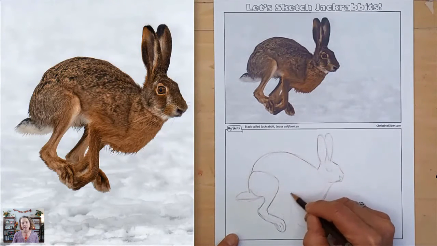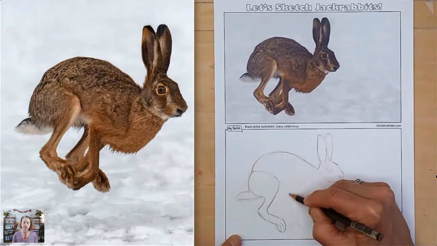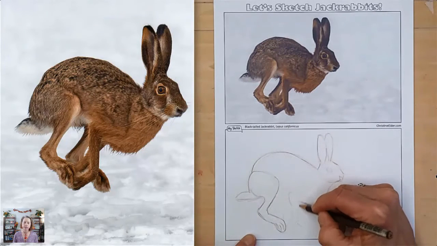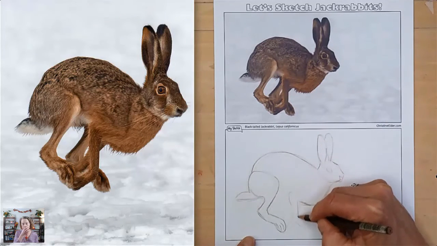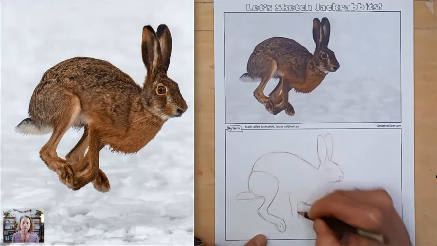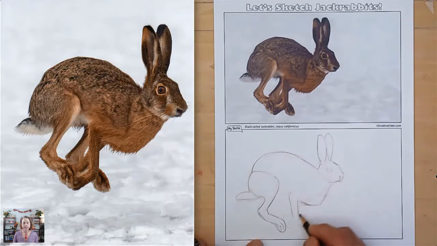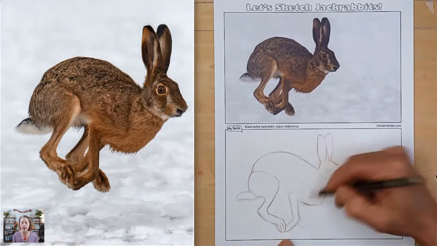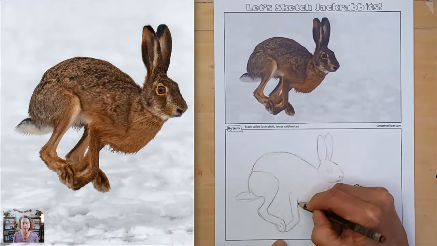So we're looking at that nice negative shape between the front and rear legs. And it's kind of hard to tell what leg is doing what. So it might be easier for you to see it in my drawing than you can see in the photograph, especially if you didn't print it yet.